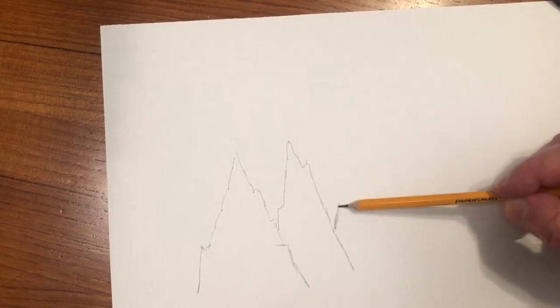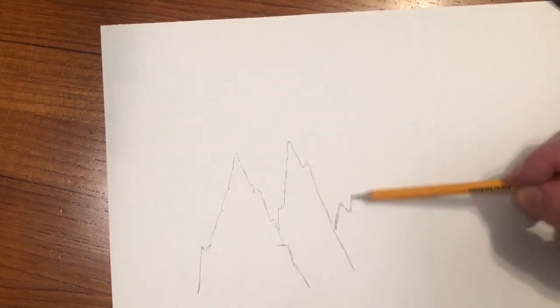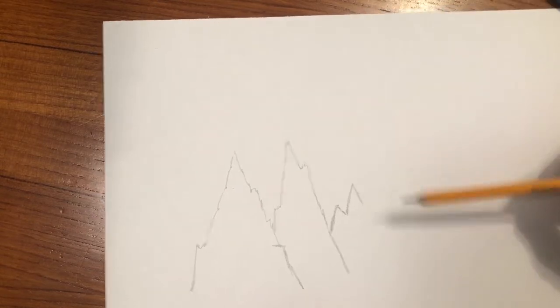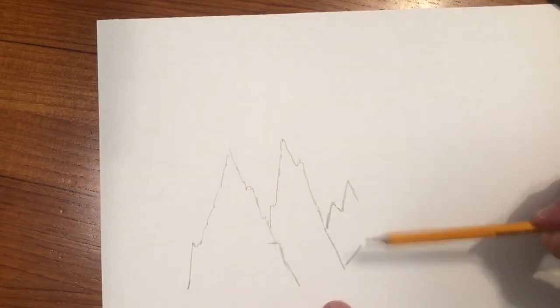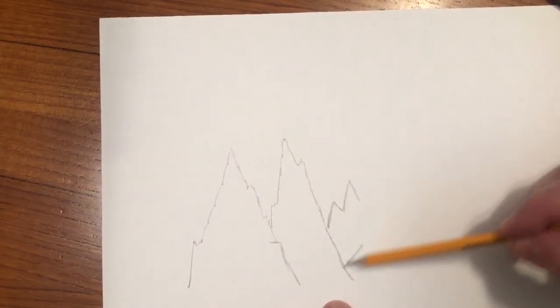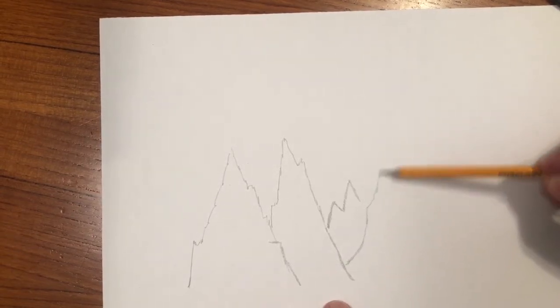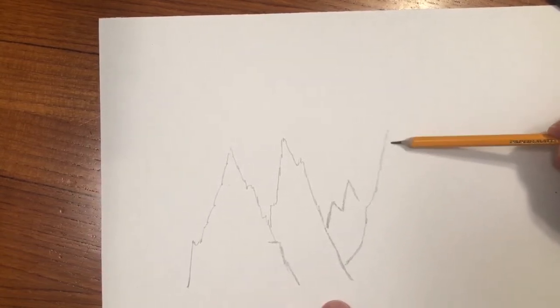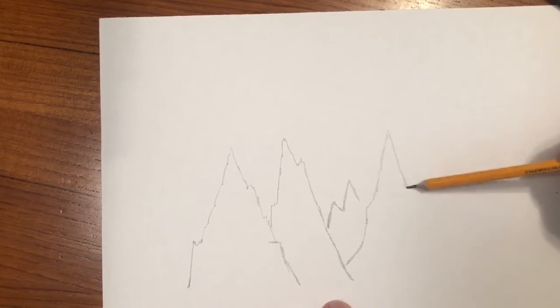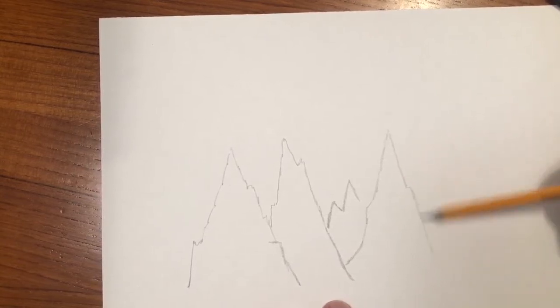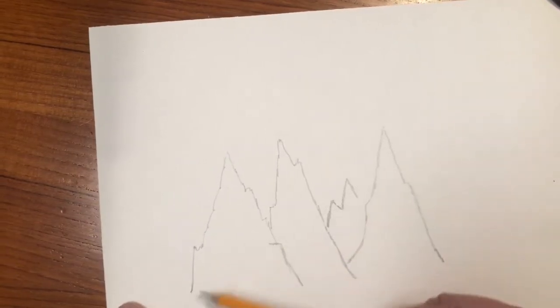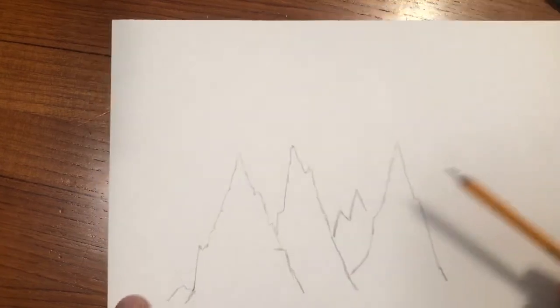A lot of mountains have overlapping in them, so maybe there's a smaller mountain happening here, and maybe another mountain that's overlapping into this one, something like that, okay? If yours don't look exactly like mine, it's not a huge ordeal. Just do the best job you can, and we'll go from there, okay? So that's the basic drawing of it. So draw something very similar on your paper.